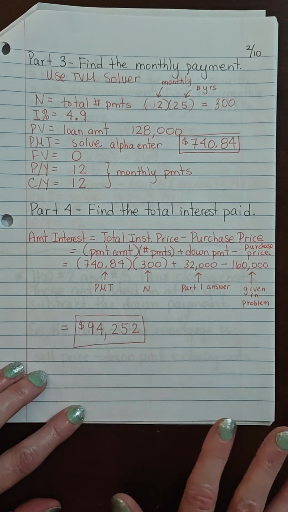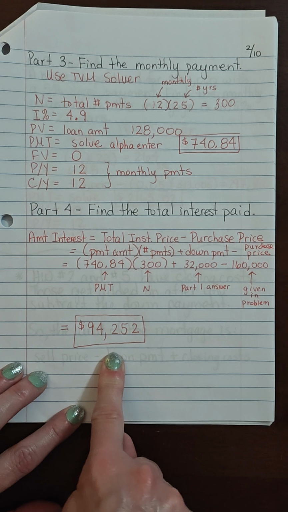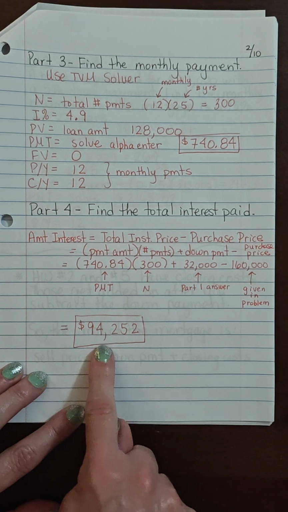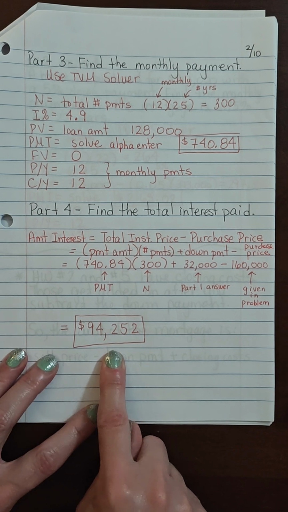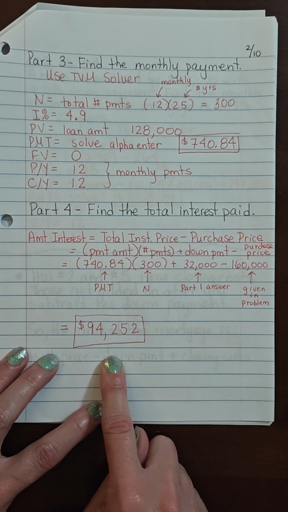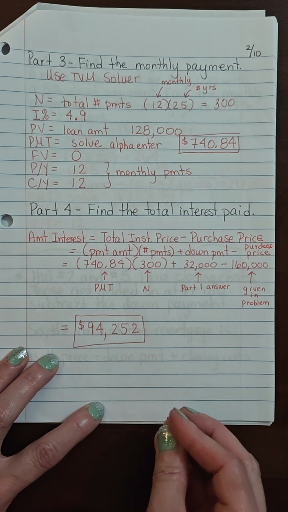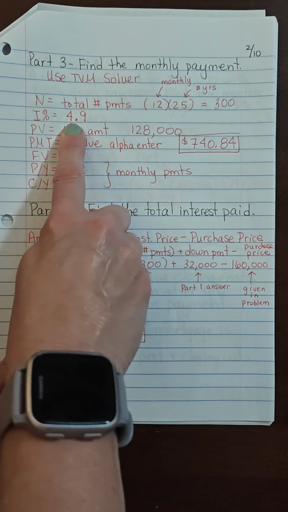When you've asked your math teacher at some point, when will I use this? Here it is. And it's scary. I know, right? This is terrifying. This is why you want to have the most amount of a down payment that you can have so that you don't have as much of a loan amount.